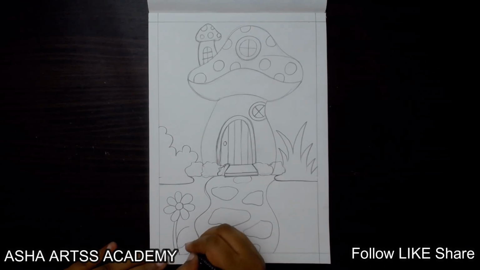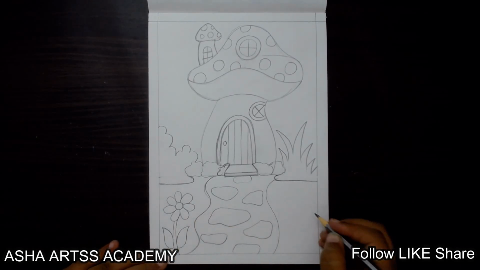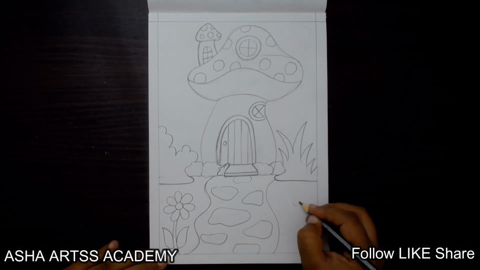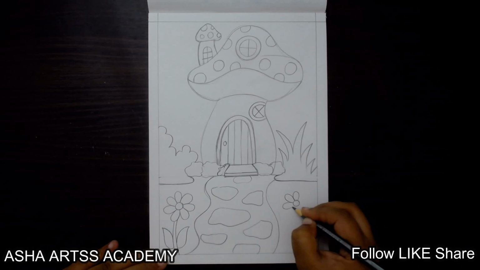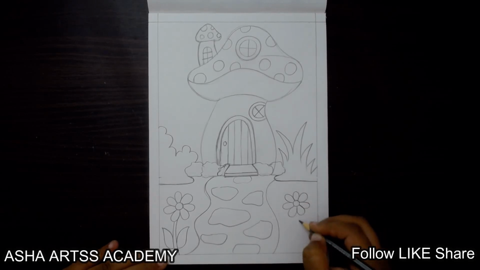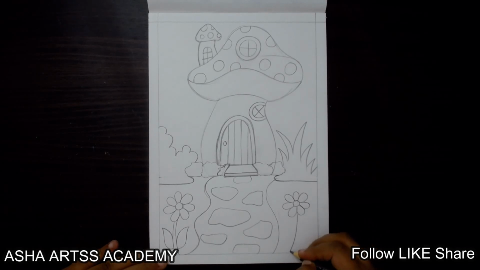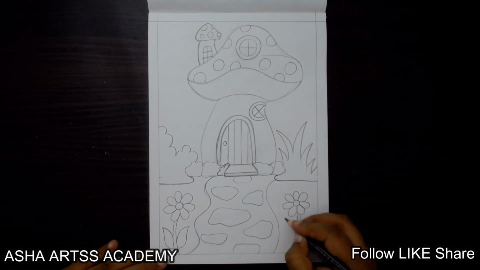Leaves, nice 2 leaves on both the sides. If you have space for more flowers, you can add one more extra flower. If you don't have space, let it be just one.